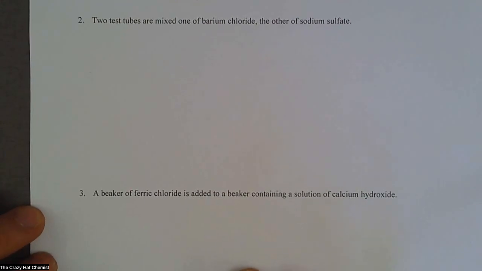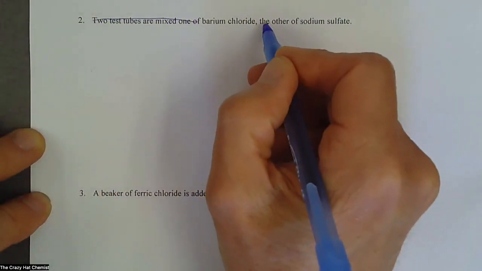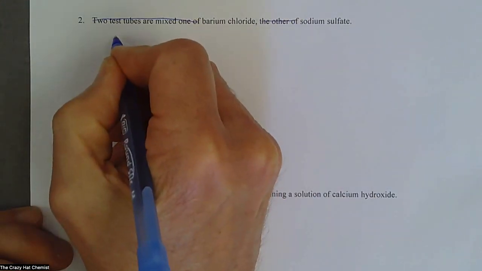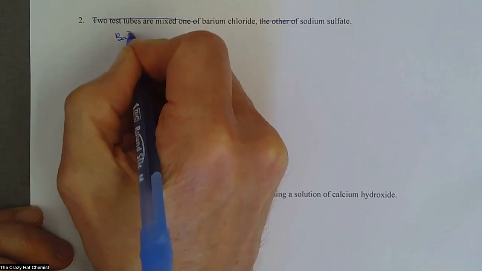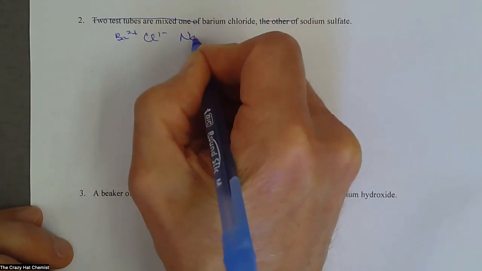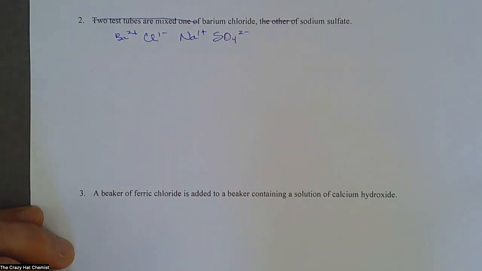Yes, that's right, folks. There's number 2. All right. So number 2 is the following. 2 test tubes are mixed, one containing barium chloride, the other containing sodium sulfate. So barium is a 2+, and chloride is a halide ion, 1-. Sodium is a 1+, and sulfate is SO4, 2-, just like that.